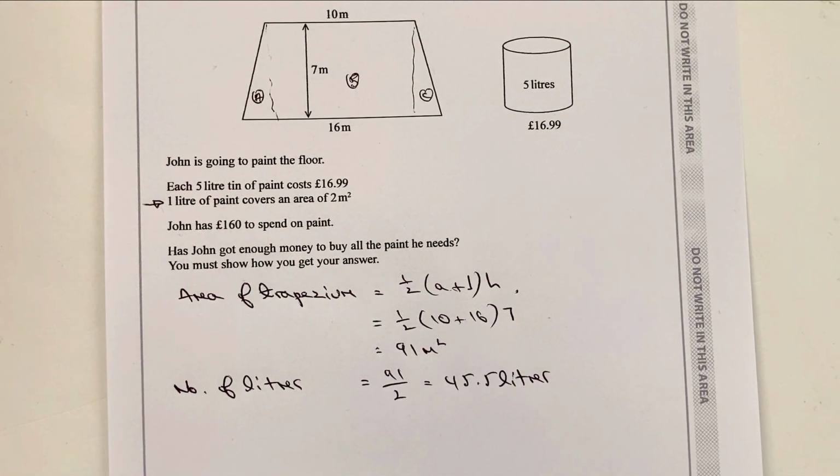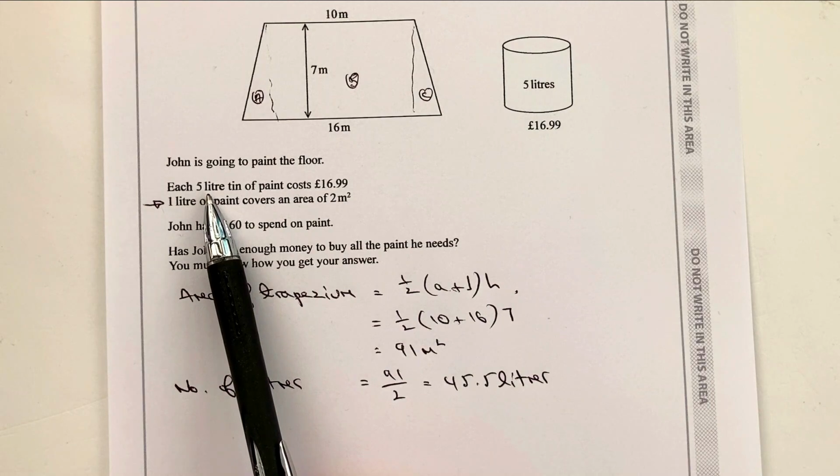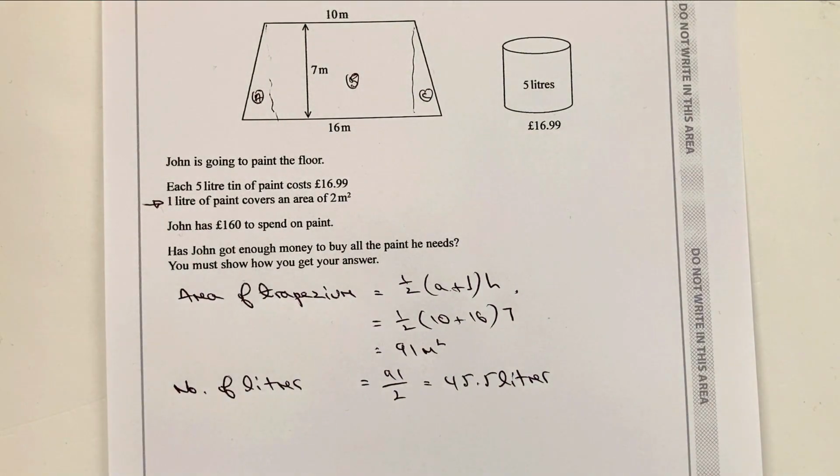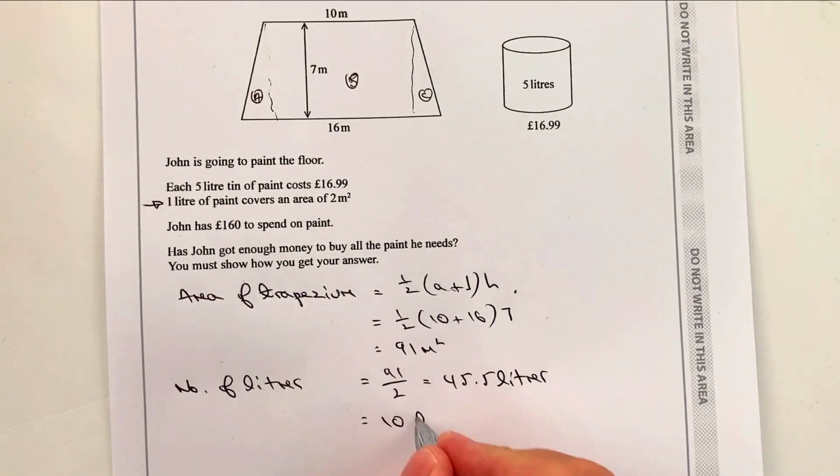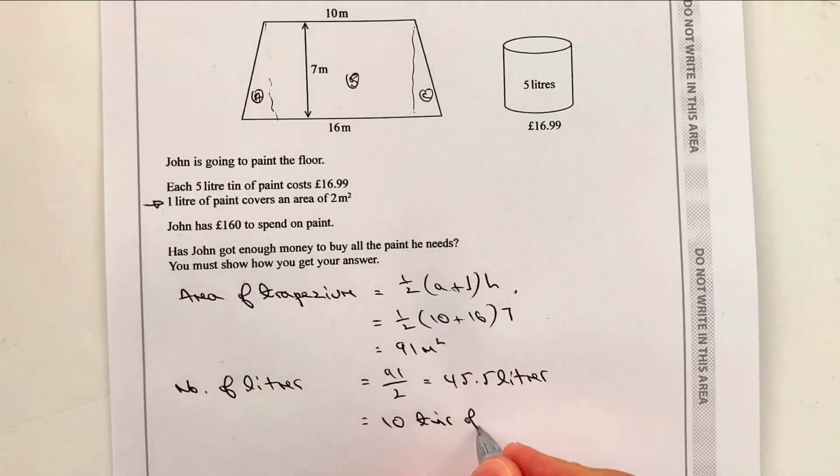And then really it's just a case of figuring out how much paint we need to buy. Well, effectively, if we need 45.5 litres and each 5 litre tin costs that, then actually we're going to need 10 tins of paint altogether. Okay, so that's going to be 10 tins of paint.